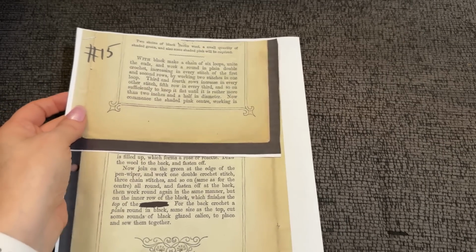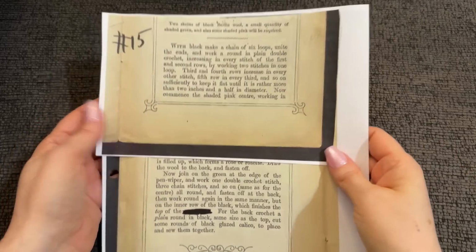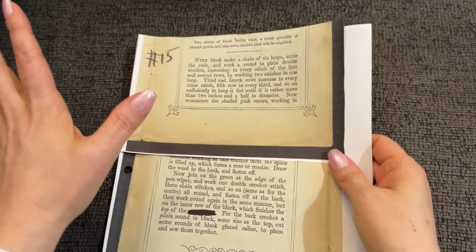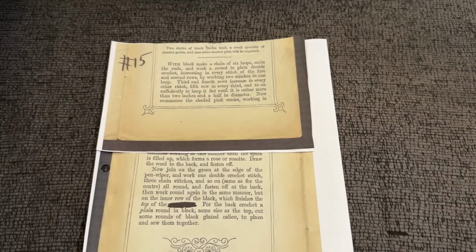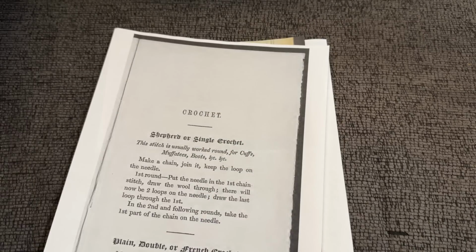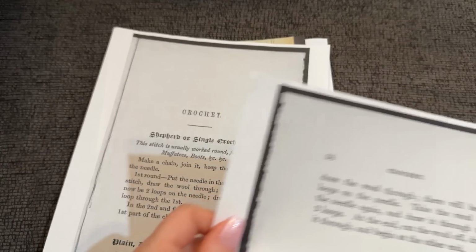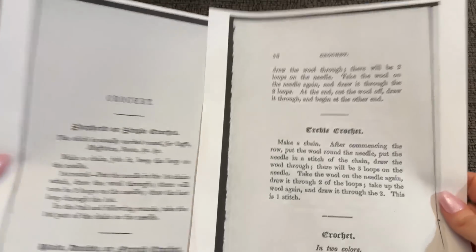1848. Now, in the 1840s, you're going to have to throw away the crochet stitch terms as you know them. Here I have a different book, but the stitch terms still apply. Here are some stitch terms for you to pause the screen and look at.